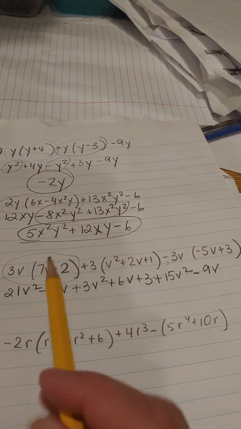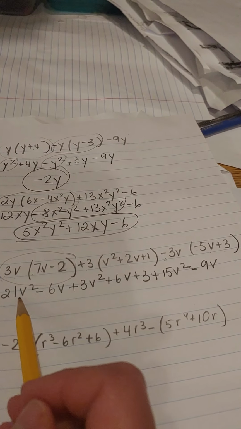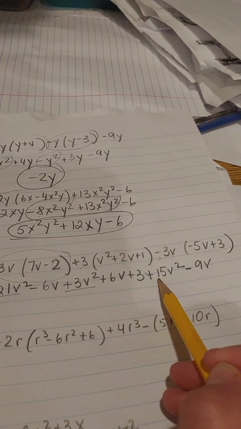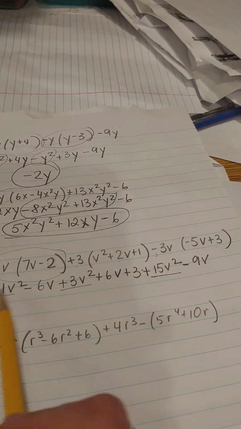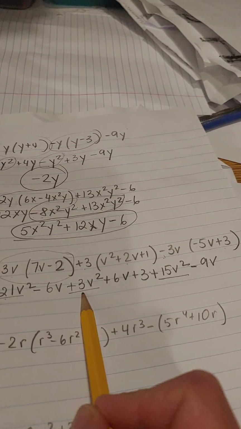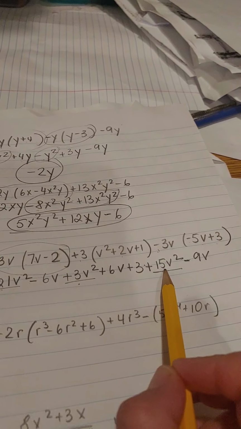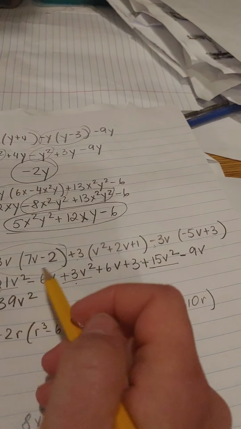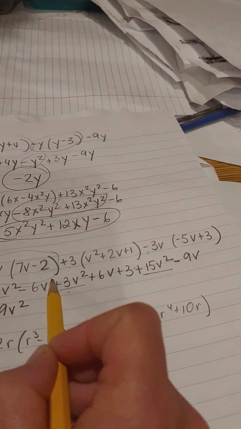Now we're looking for the like terms. Okay, and we're looking for v squared term. So it's this here, and this right here. 21 plus 3 is 24. 24 plus 15 is 39v squared.